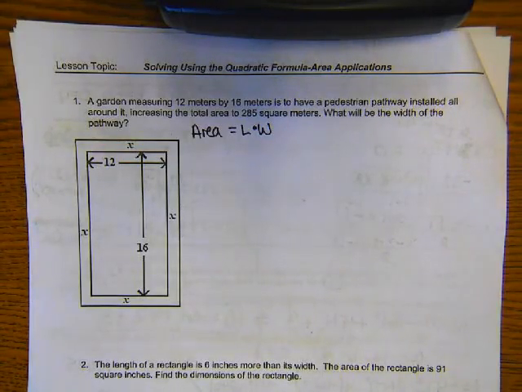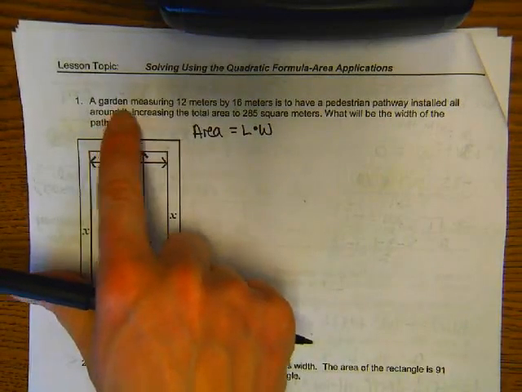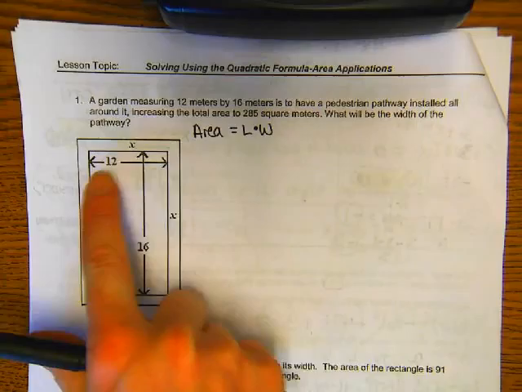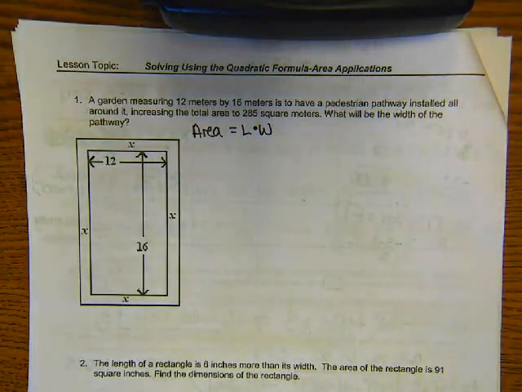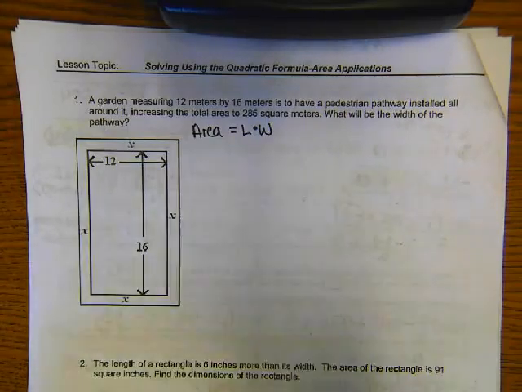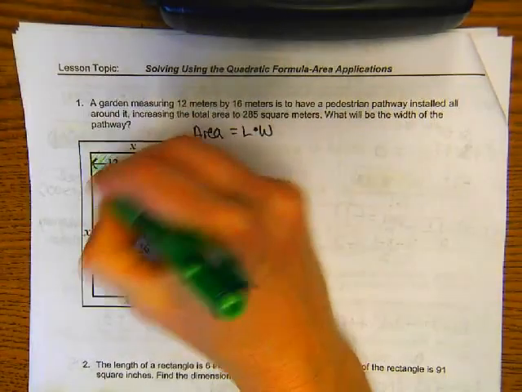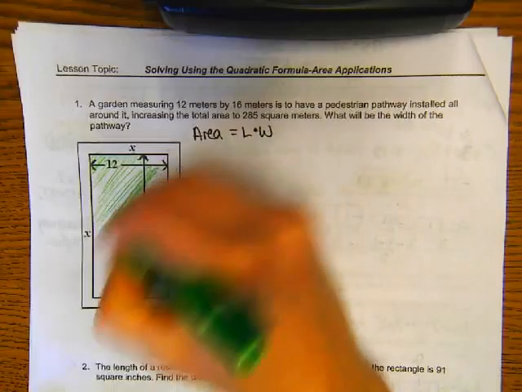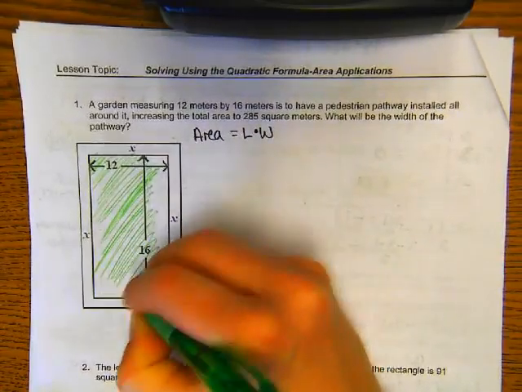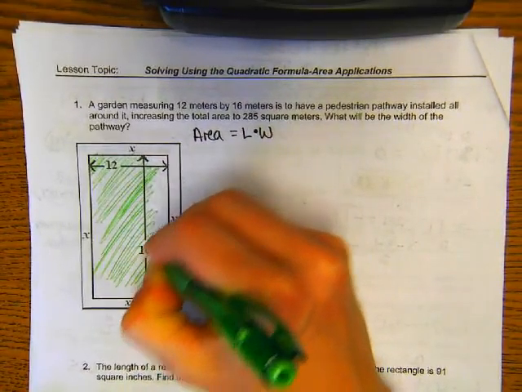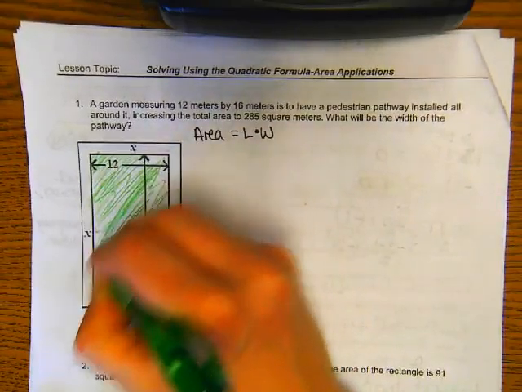Alright, so we've got to figure out an expression for the length and the width. So let's read. A garden measuring 12 meters by 16 meters. So the garden part is this part. It's the garden, right? I'll shade it in green. Okay, the 12 by 16 rectangle.